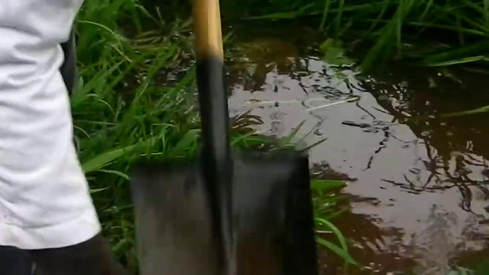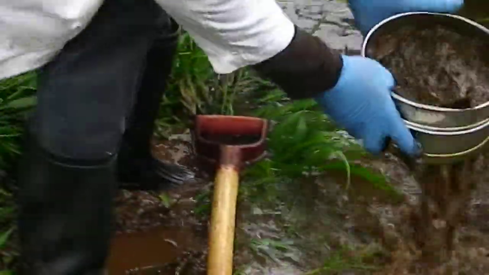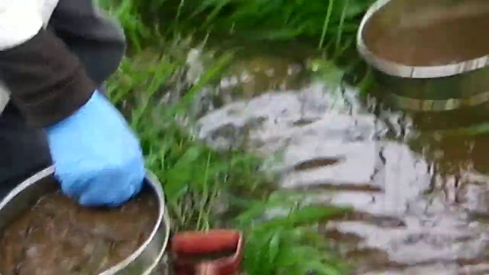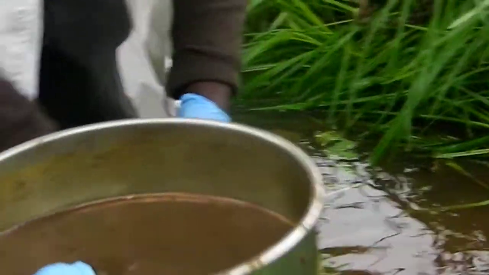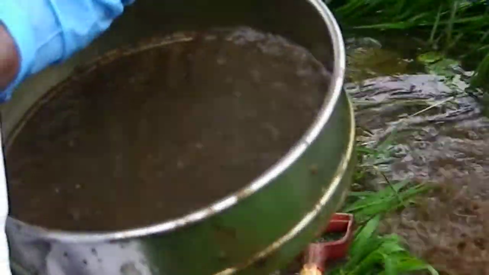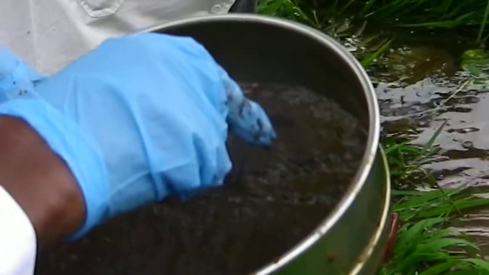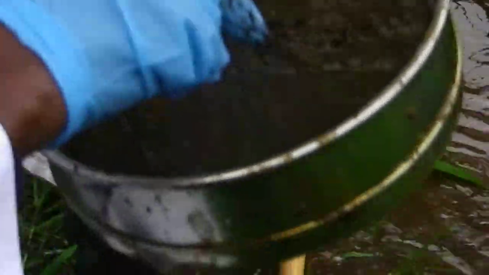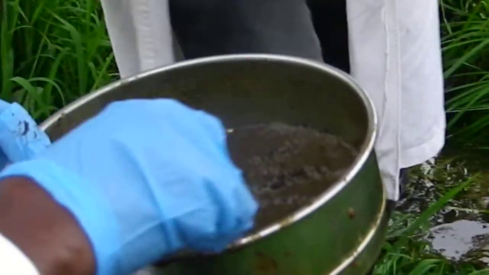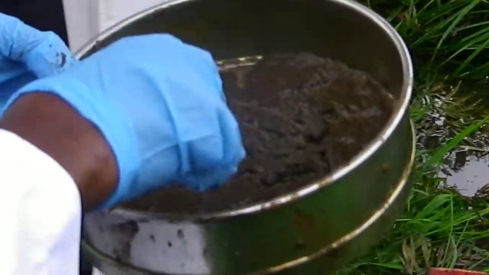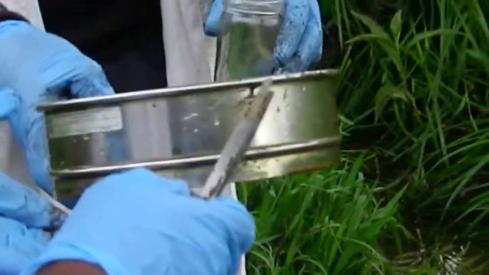Check, remove the bottom one. This holds the fine organisms which might have gone through. Yes, and they are there. They are very, very tiny things moving, wiggling within the mud. So we have to take this to the laboratory and then identify them.